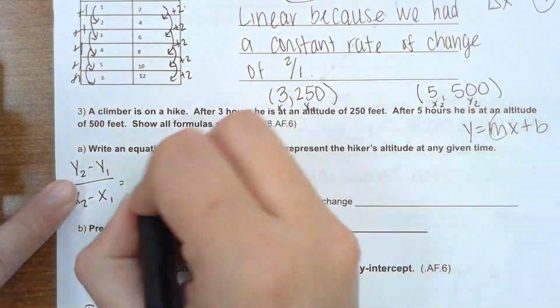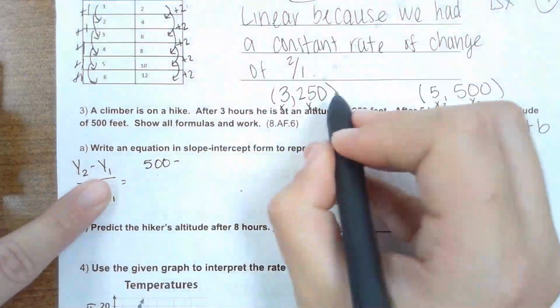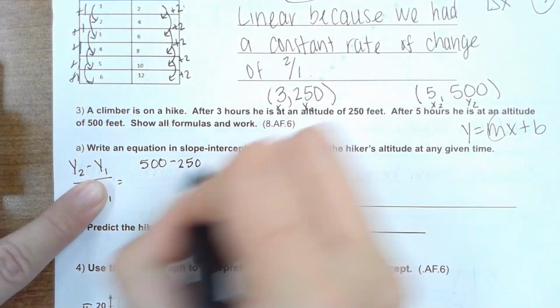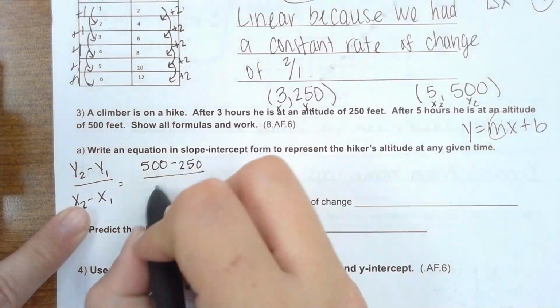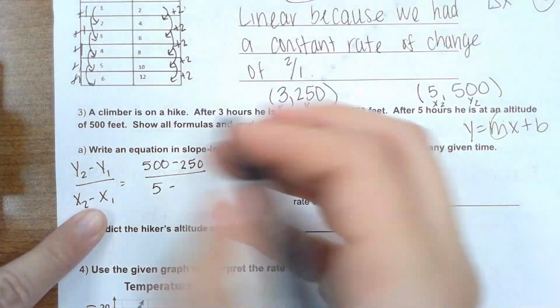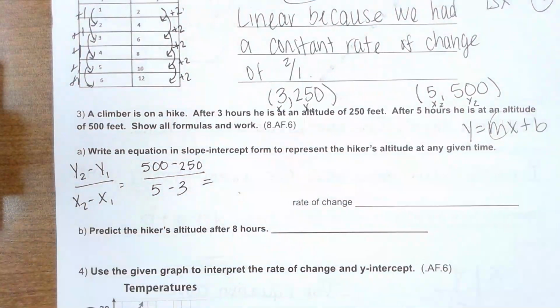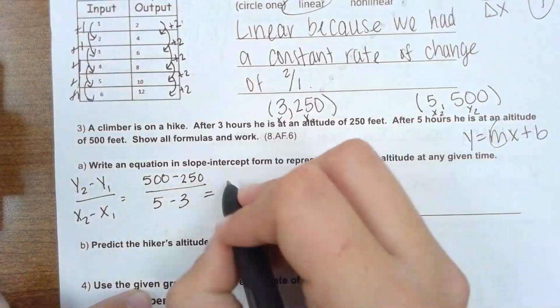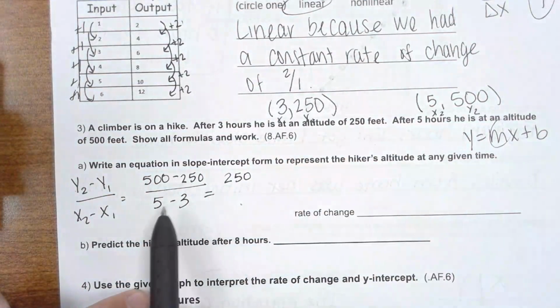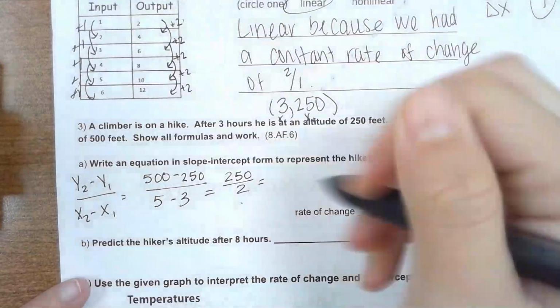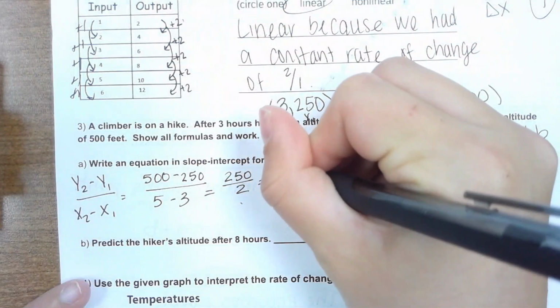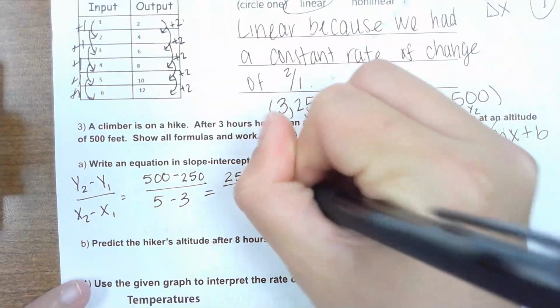So y2 is 500, y1 was 250, so 500 minus 250 over x2 was 5, and x1 was 3. Then just solve it. 500 minus 250 is 250. 5 minus 3 is 2. And when you simplify that, you get a slope of 125 over 1.